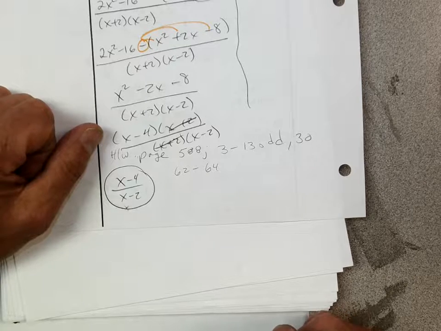This is hard, isn't it? Oh, my brain. I know. It is the hardest unit we do, is this.